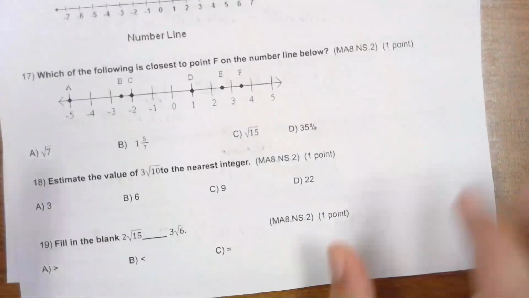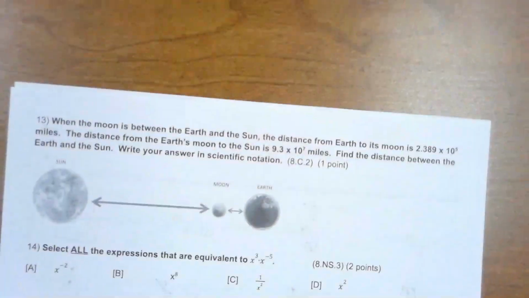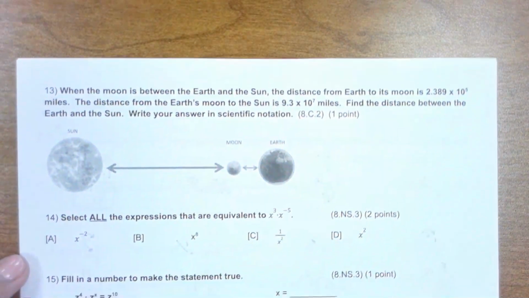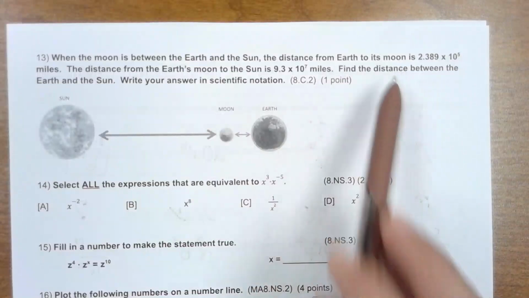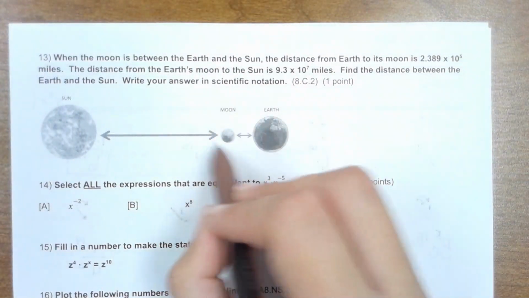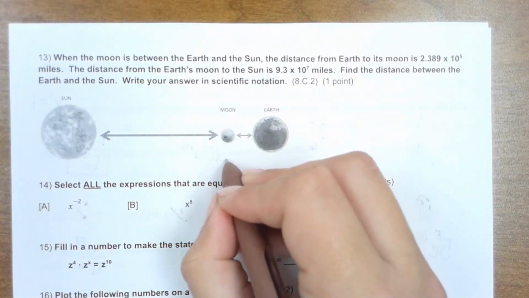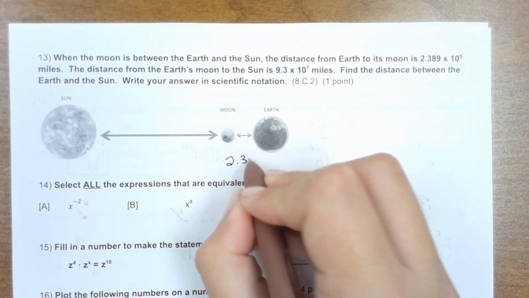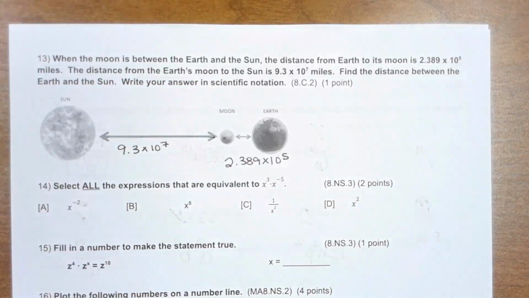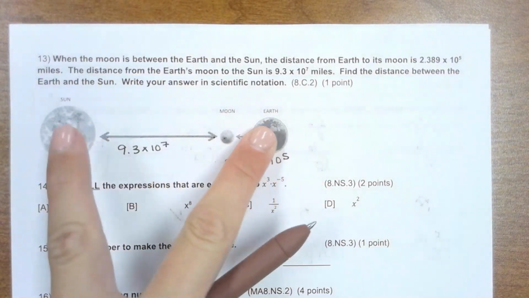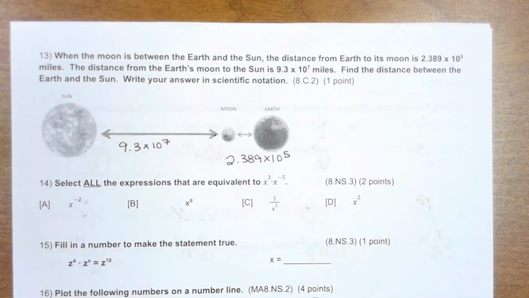All right, moving on to our back side. So when the moon is between the earth and the sun, we have a diagram here. The distance from earth to its moon is 2.389 times 10 to the 5th. From the earth's moon to the sun, this distance is 9.3 times 10 to the 7th miles. Find the distance between the earth and the sun and write your answer in scientific notation.